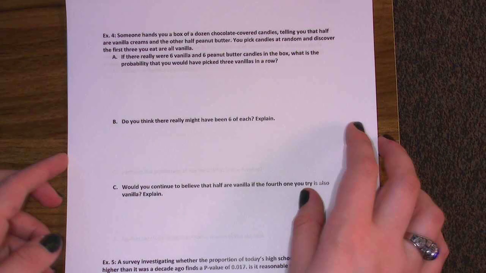Alright, someone hands you a box of a dozen chocolate-covered candies, telling you that half are vanilla creams and the other half peanut butter. You pick candies at random and discover the first 3 you eat are all vanilla. If there really were 6 vanilla and 6 peanut butter candies in the box, what is the probability that you would have picked 3 vanillas in a row? So this particular part is kind of review.